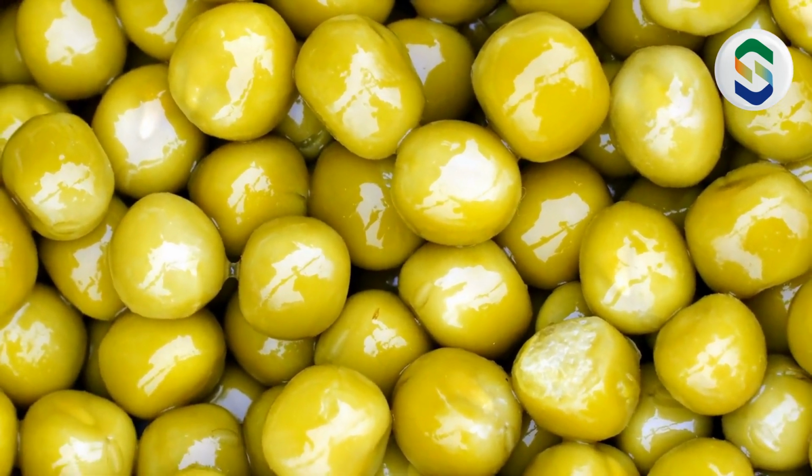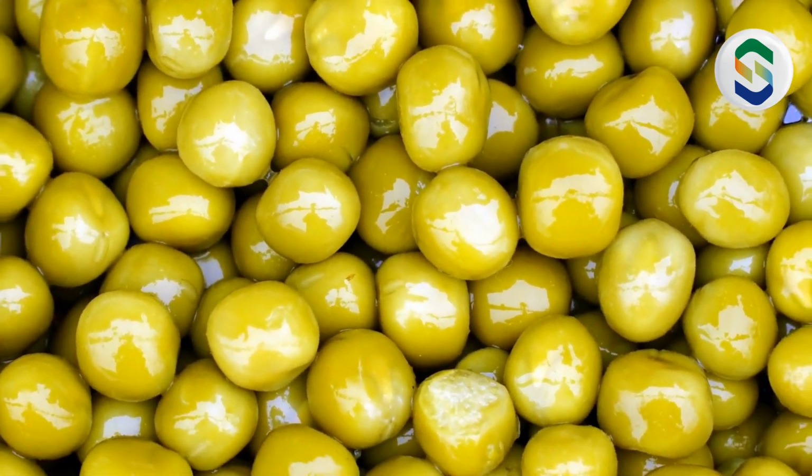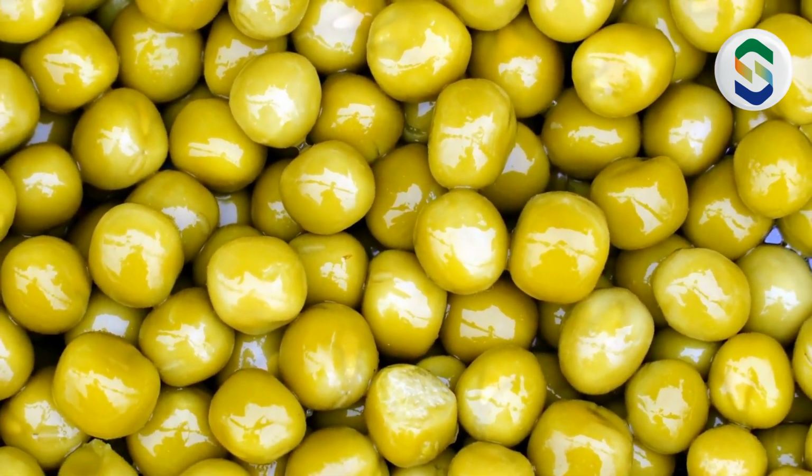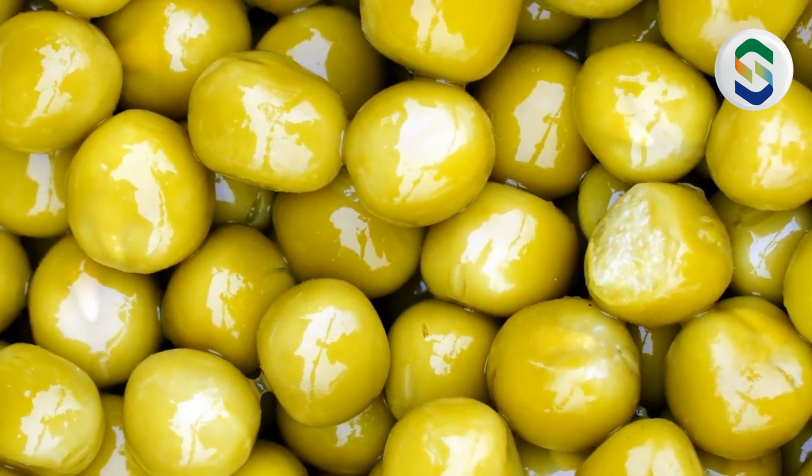It's important to note that while these methods can help to reduce the levels of anti-nutritional factors in peas, they may also reduce the overall nutrient content of the peas. Therefore, it's important to balance the benefits and drawbacks of each method and choose the most appropriate method based on individual needs and preferences.